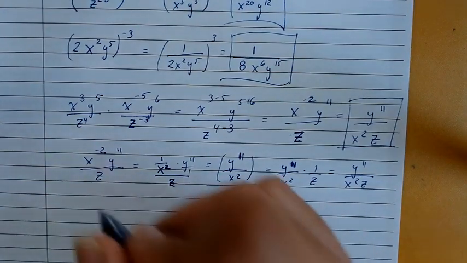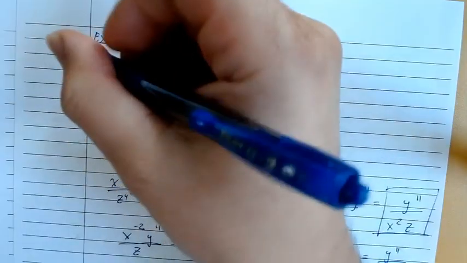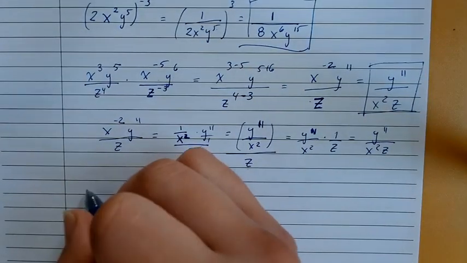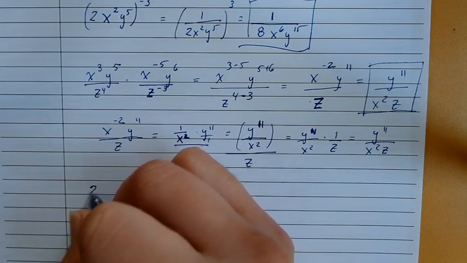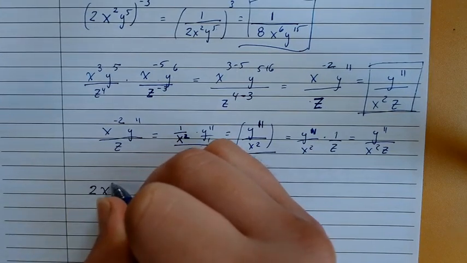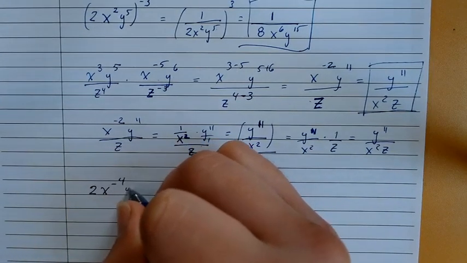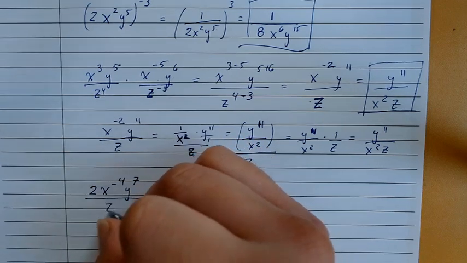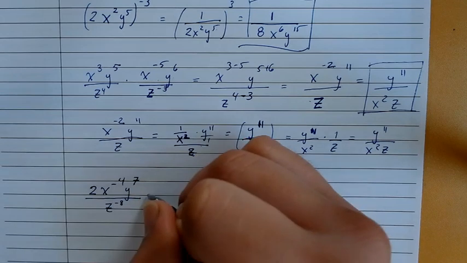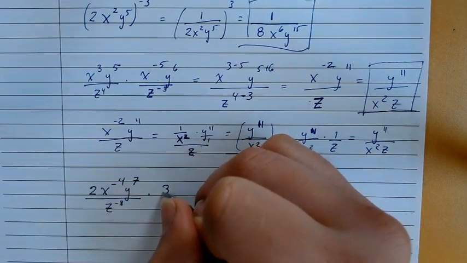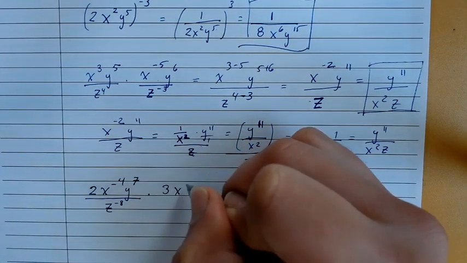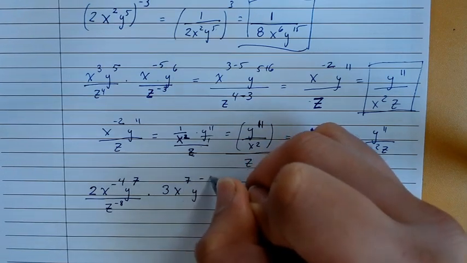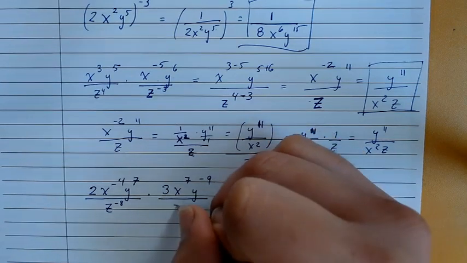Okay, let's see that again. So let's see here, example. All right, let's go ahead and see that again. Let's say we have 2x to the minus 4th, y to the 7th, over z to the minus 8th, times 3x to the 7th, y to the minus 9th, over z to the 5th.